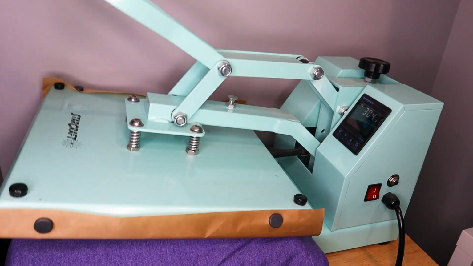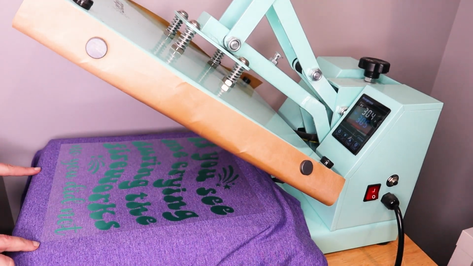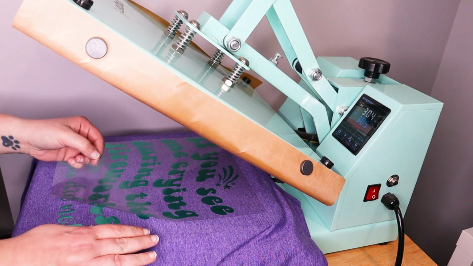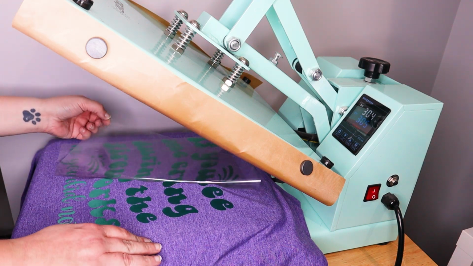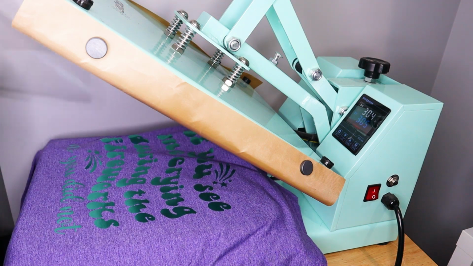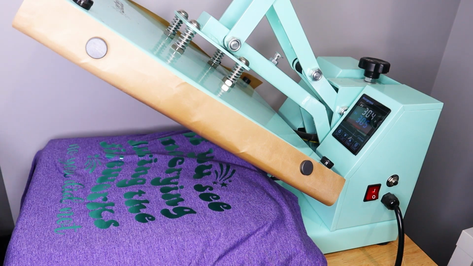Once that's done, go ahead and pop that off, and then this is a warm peel, so you can go ahead and peel this right away off of your shirt. And I'm going to let this cool down a little bit, and then we'll move it over to the table so you guys can see what it looks like.